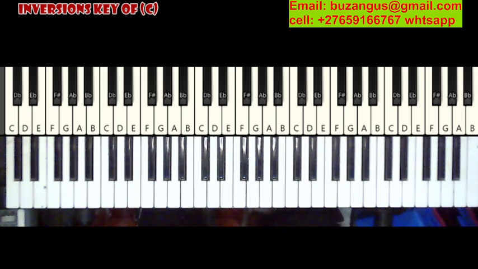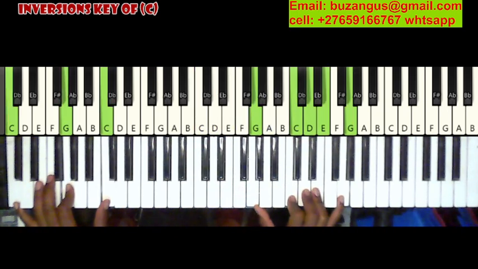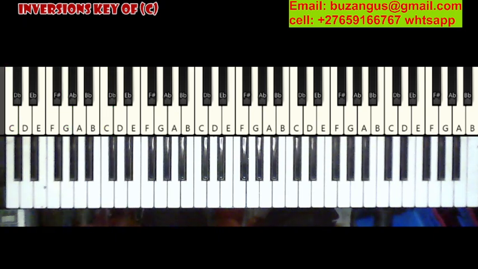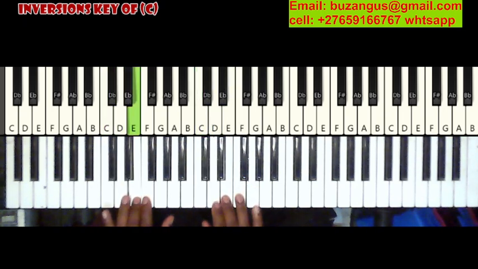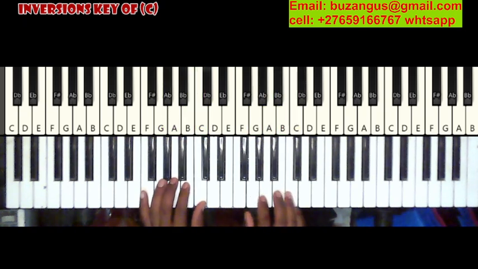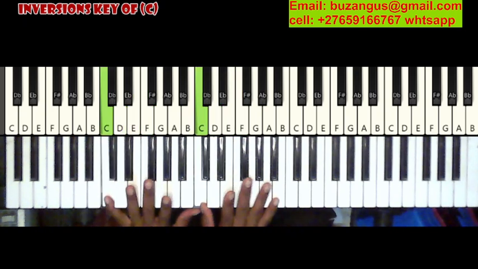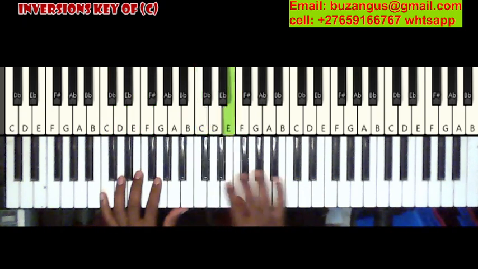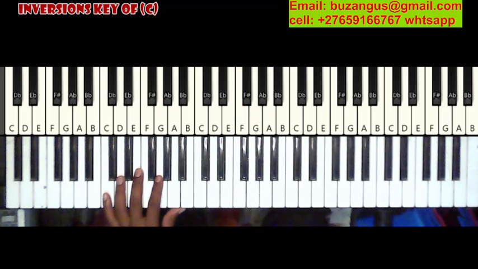For example, let's go to the key of C. Here's our C. So the major scale of the key of C is going to be, see, that's the key of C. That's the C major scale.